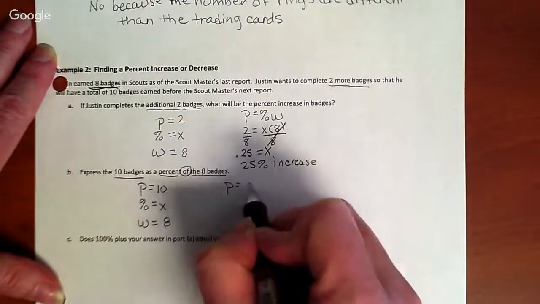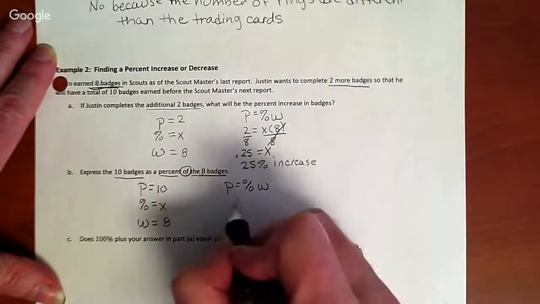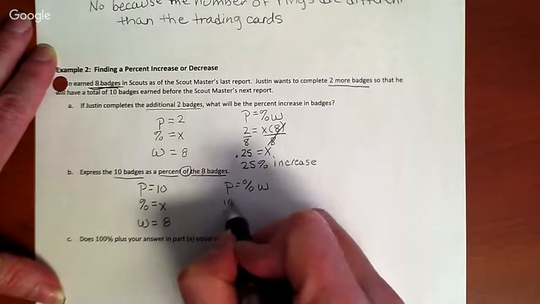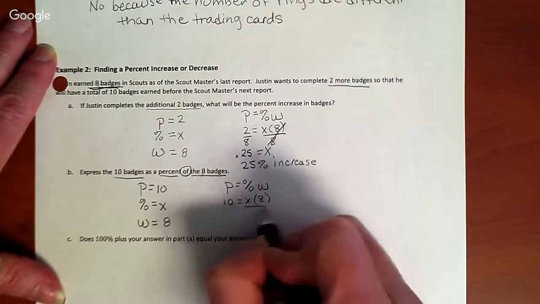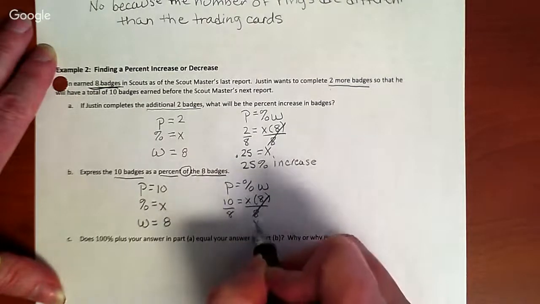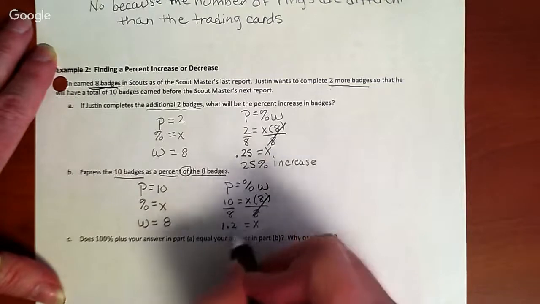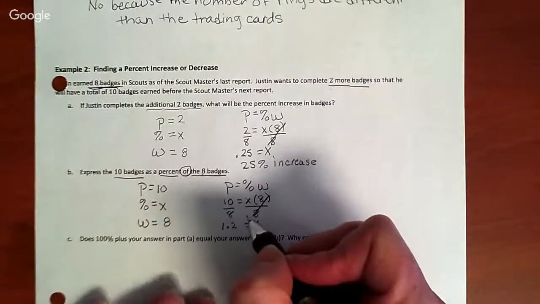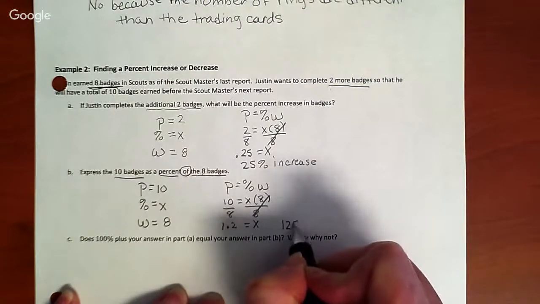So our P is 10, our X, and then our 8. Dividing both sides by 8, we get X equals 1.25. Changing that into a percent would be 125%.